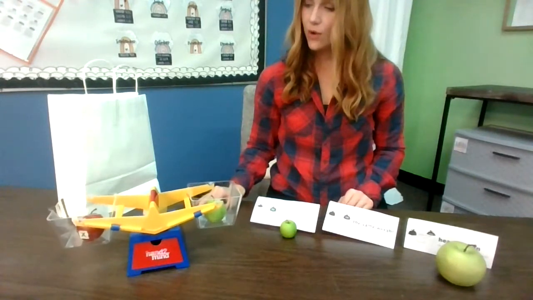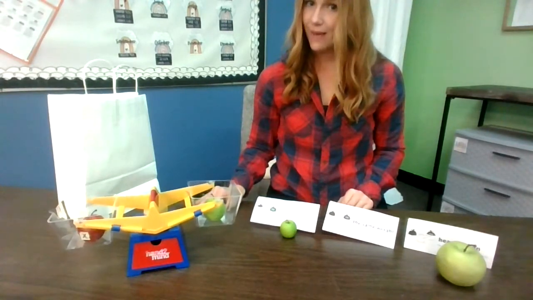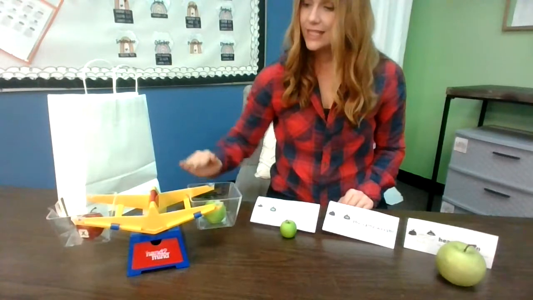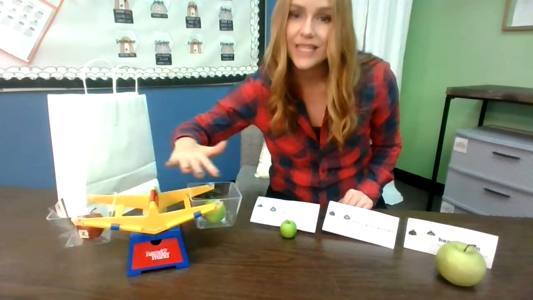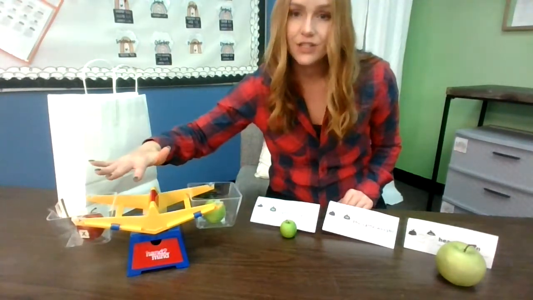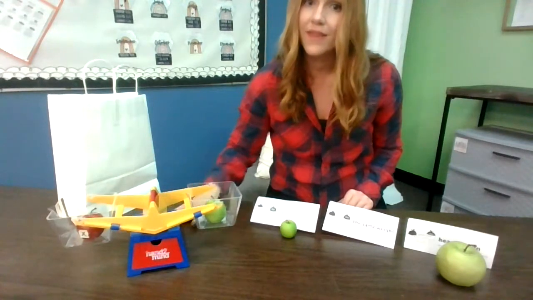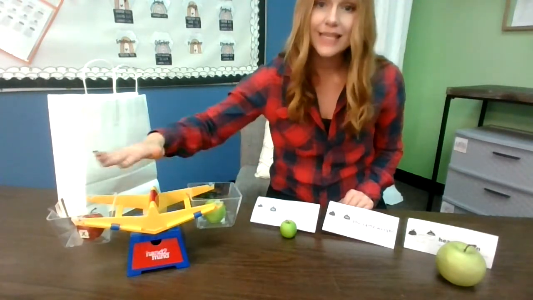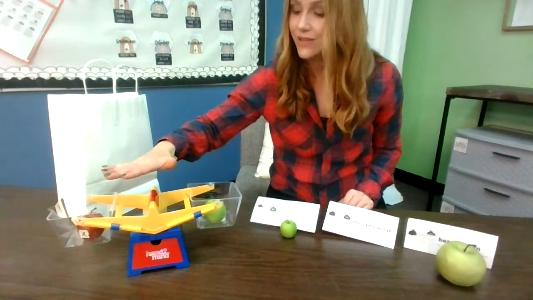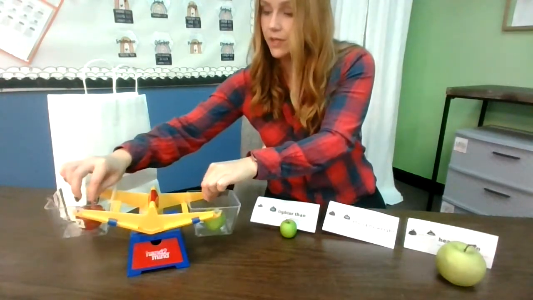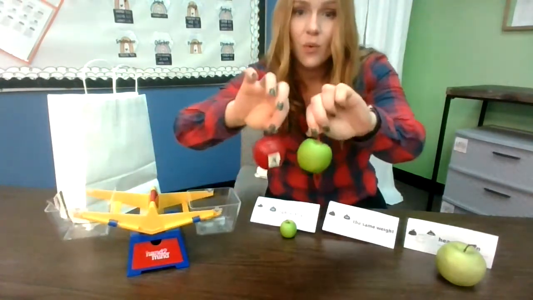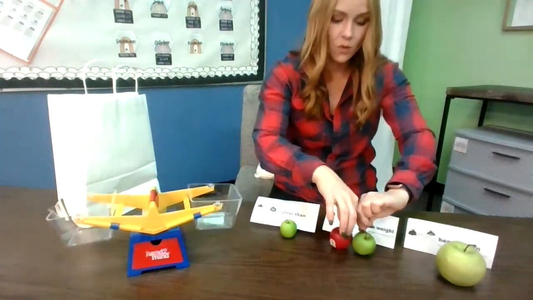What do you notice? What's happening with our math tool, my friends? The scale is level. They are the same height. There's not one that's super low to the ground and one that's super high in the sky. They're at the same height, which means my scale says these two apples are the same weight. They are the same weight.